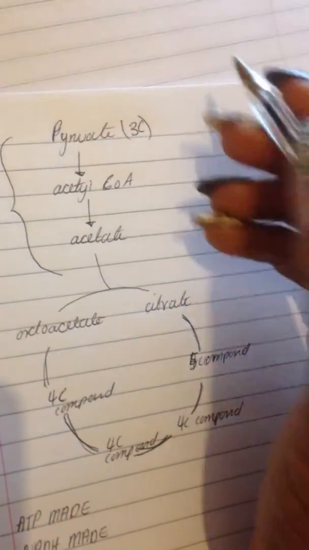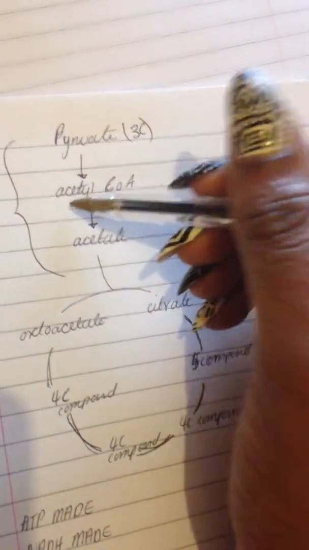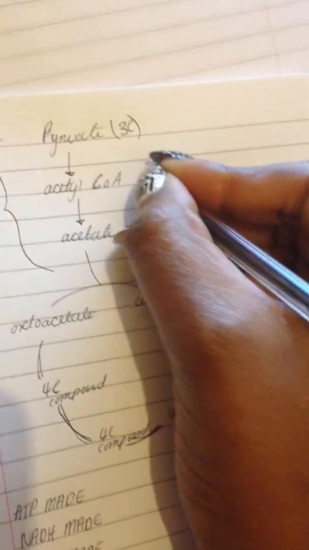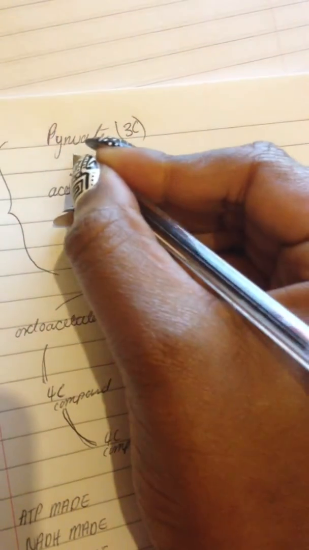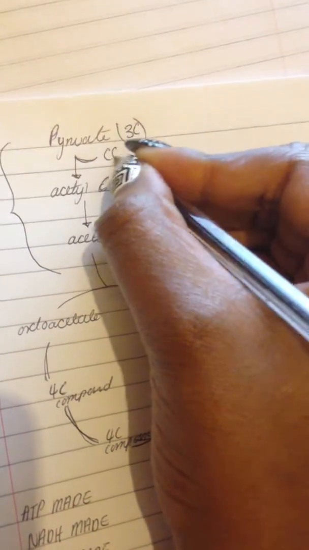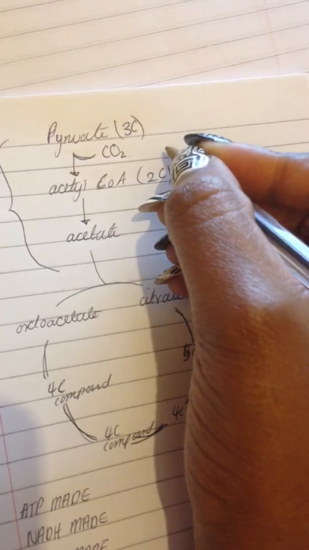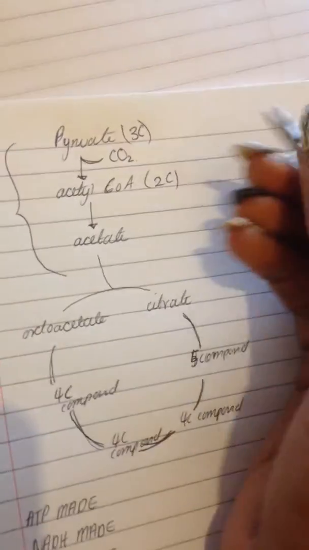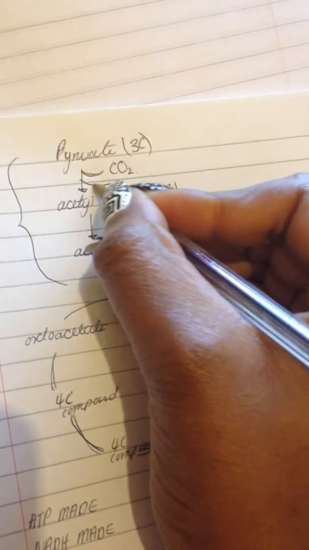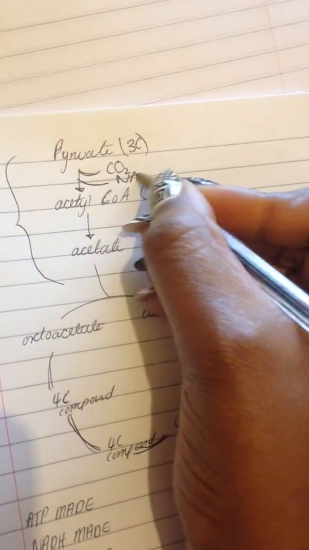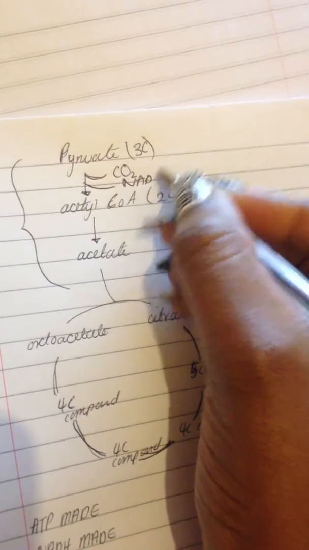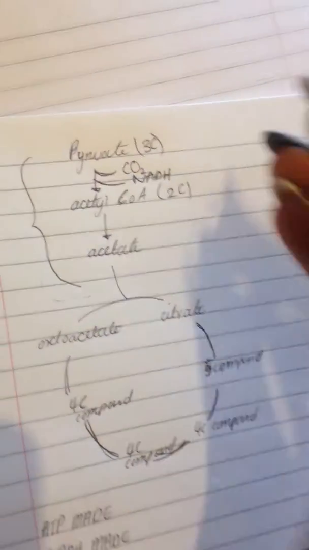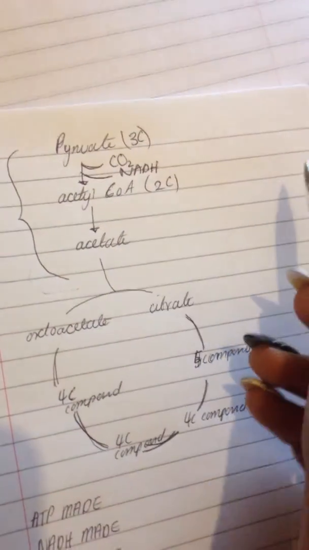Now what happens here is we make acetyl coenzyme A. Acetyl coenzyme A is a 2-carbon compound, so we must decarboxylate pyruvate, so we lose carbon dioxide to give us 2 carbons. But if we lose a carbon, we also have to lose hydrogens, so we dehydrogenate pyruvate as well, meaning we reduce some more of our coenzyme NAD to give us reduced NADH. This gives us acetyl coenzyme A.